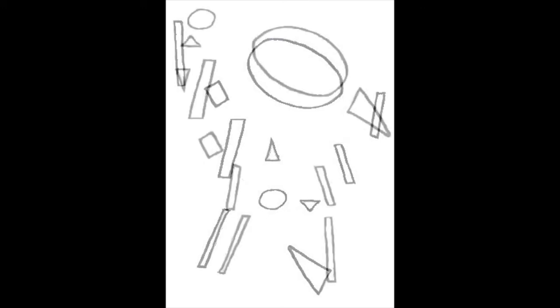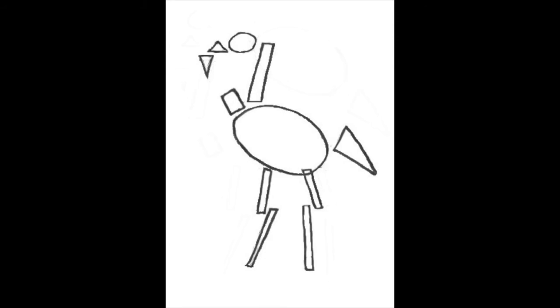Simple shapes like triangles, circles and ovals, squares and rectangles are the building blocks of all drawings. Arrange them in the right way and an image appears. So the easiest way to draw something is to learn how to break it into its simplest shapes first. I call it a shape breakdown, and this video will show you how to make one.